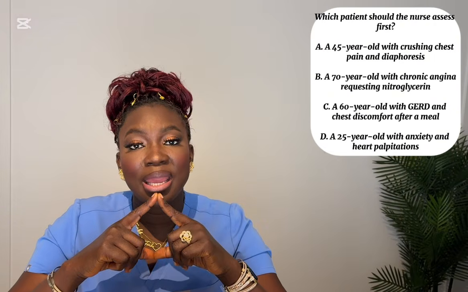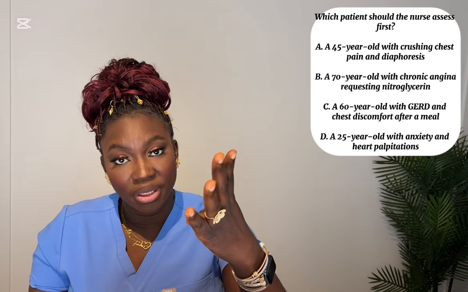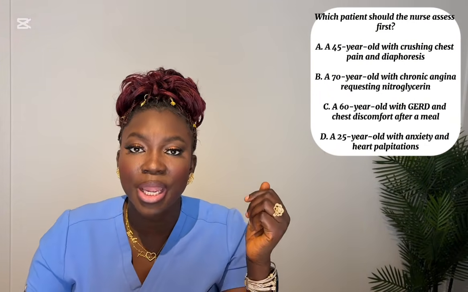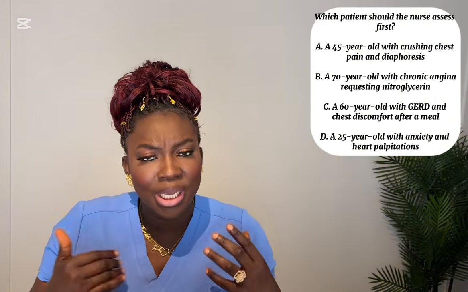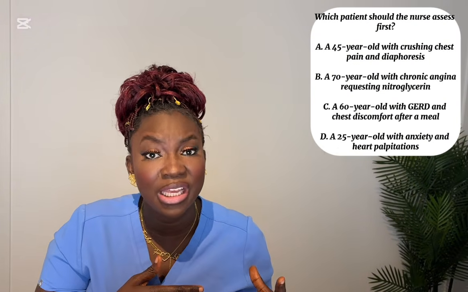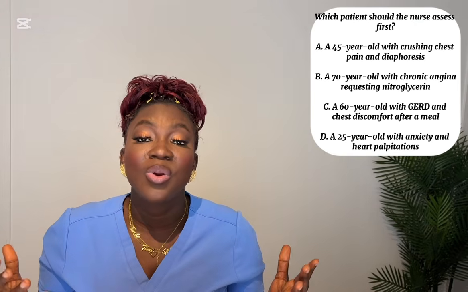And I want you to remember the first aid treatment for MI is ONA: oxygen, nitroglycerin, aspirin, and morphine, right? It used to be MONA, but now it's been updated to ONA because ONA is the correct order of application, the way you apply everything, right? So this is why crushing chest pain and diaphoresis is suggesting MI. The way I've explained MI versus angina, you can see that MI is more serious than the angina that patient B is experiencing, right? And that's why the answer is right.